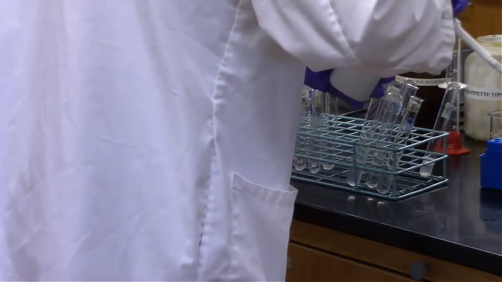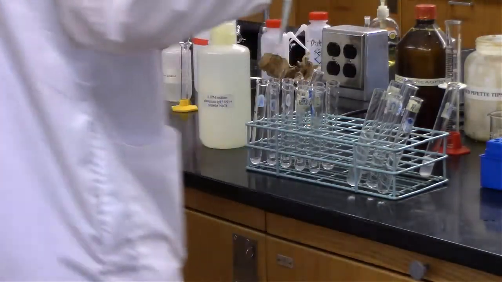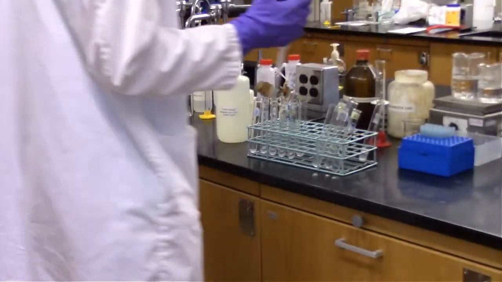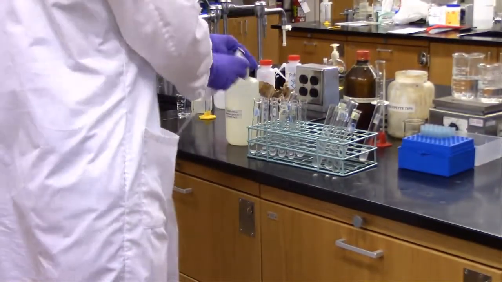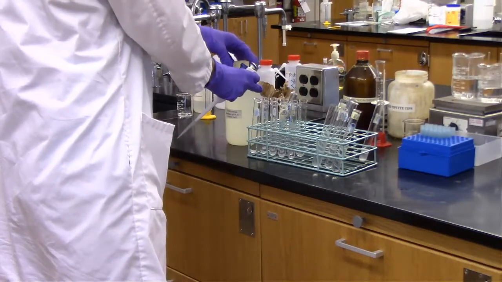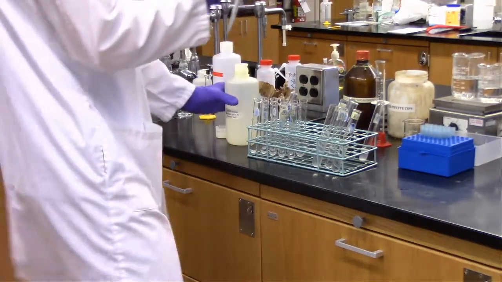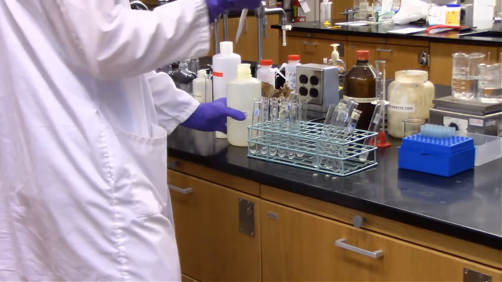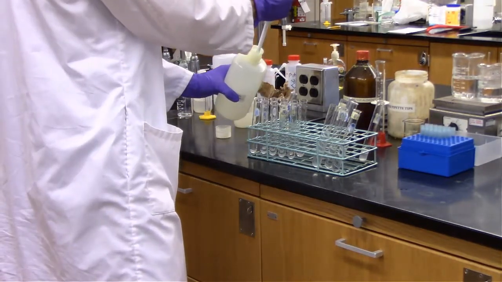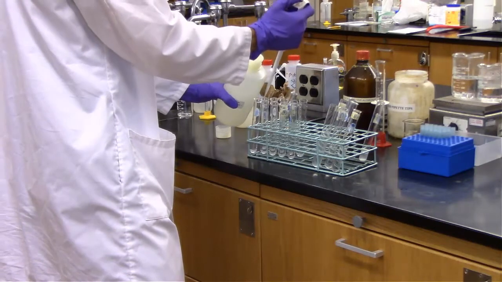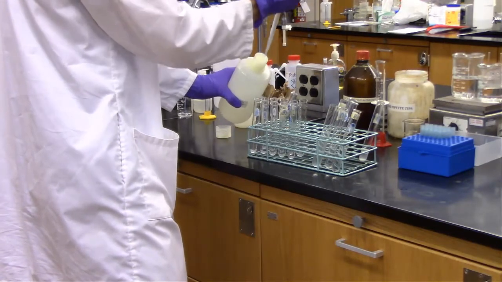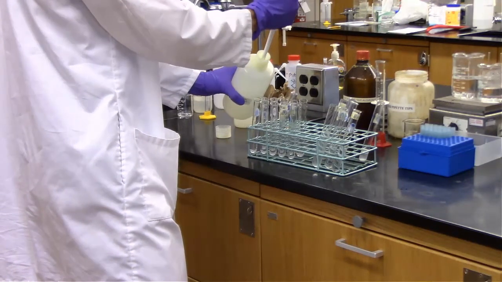So right now we're setting up, again, for the effect of temperature on enzyme activity. We are putting 0.5 milliliter of enzyme and 0.5 milliliter of substrate in the first set of test tubes, in the front row. In the back row we're putting 0.5 milliliters of substrate and 0.5 milliliters of phosphate buffer. So essentially there's no saliva, no enzyme, for our control in the back.